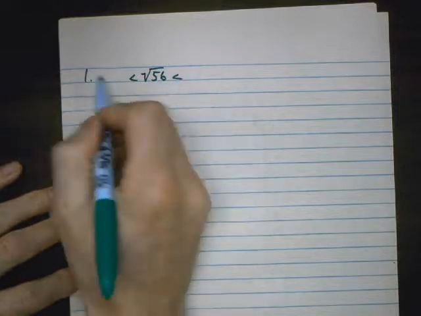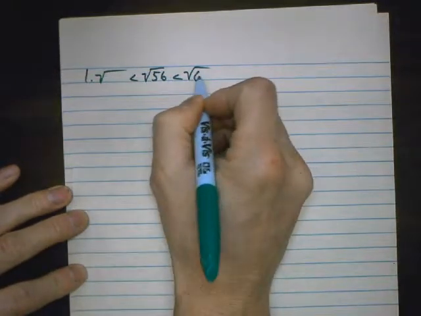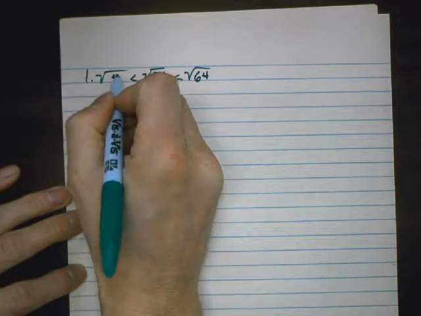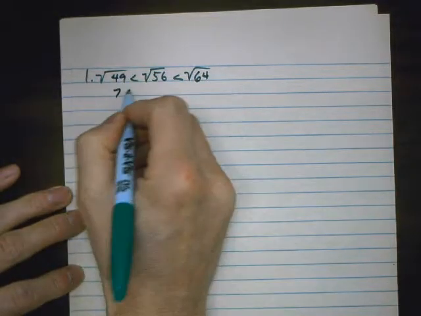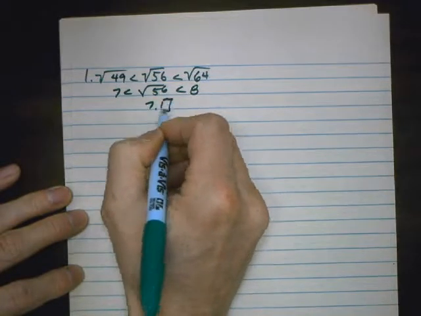Well, the square root of 56 is in between these two consecutive perfect squares. 8 times 8 is 64, and 7 times 7 is 49, so it's in between those two, which means rad 56 is in between 7 and 8, or it's 7 point something. But we already knew that by looking at the number line right there.